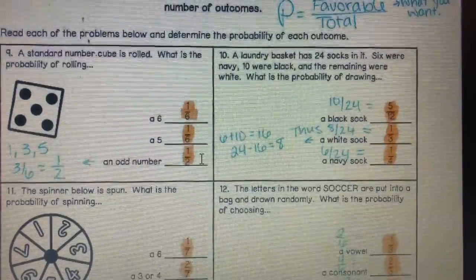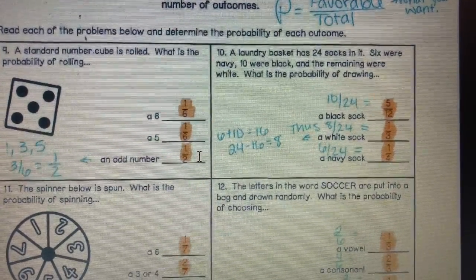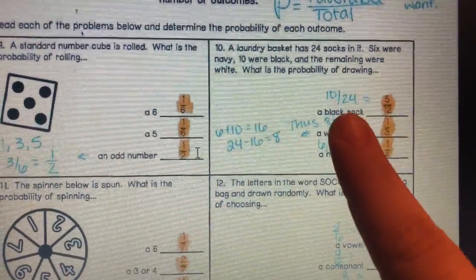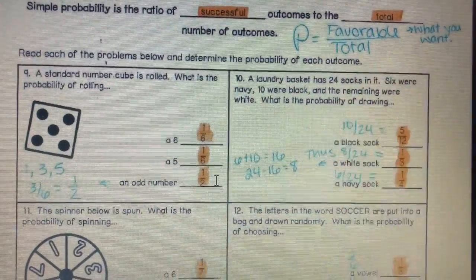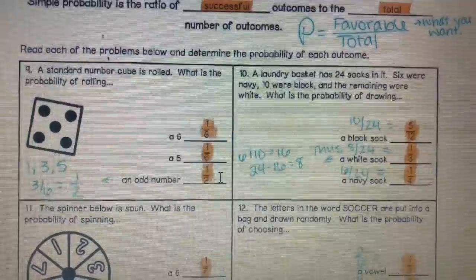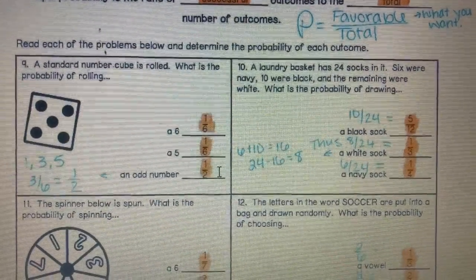Looking at number 10, a laundry basket has 24 socks in it. 6 were navy, 10 were black, and the remaining were white. What is the probability of drawing a black sock? Well, first we need to know how many socks there are altogether. Again, it says that there are 24 socks. If we didn't have that number given to us, we would just have to add all of them together.